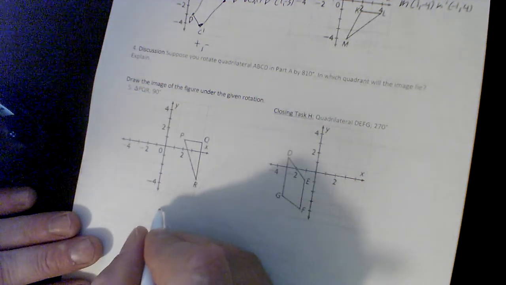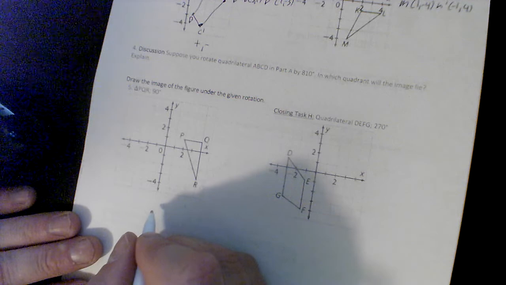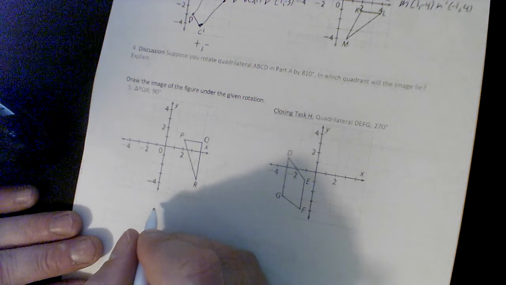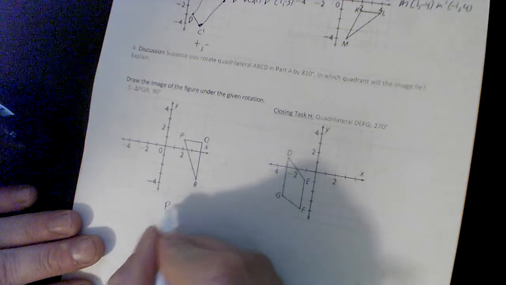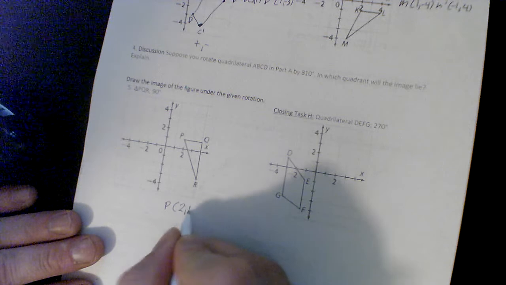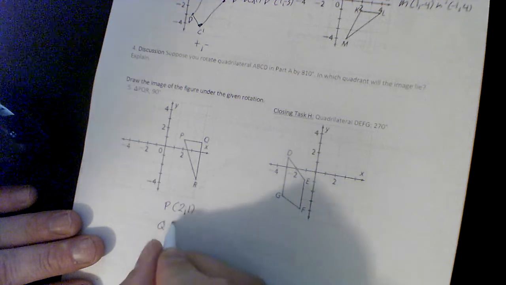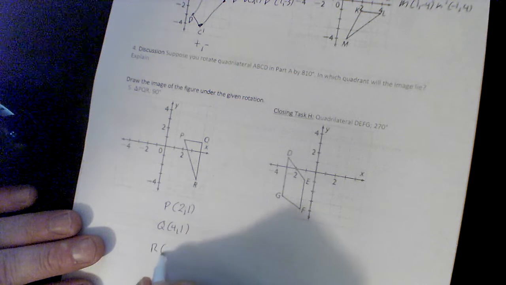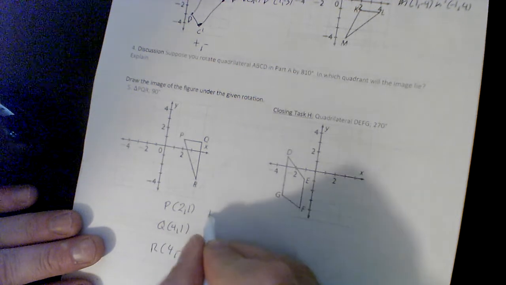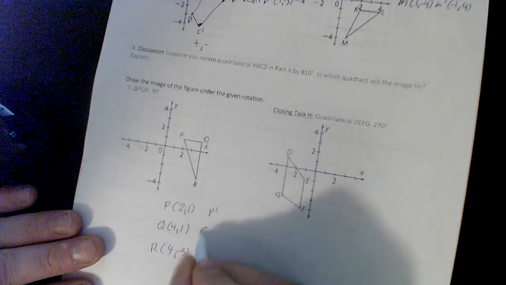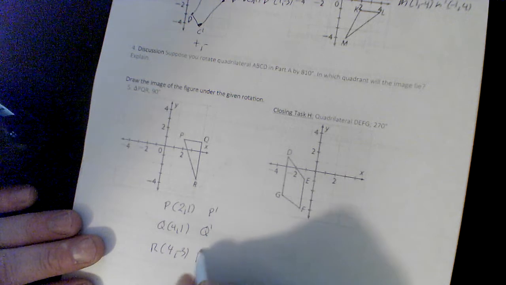So my P, oh, I'm going to lie to you on that one. No, it is counterclockwise. So my P is going to be 2, 1. My Q is going to be 4, 1. And my R is going to be 4, negative 3. So I get a P prime, a Q prime, and an R prime.